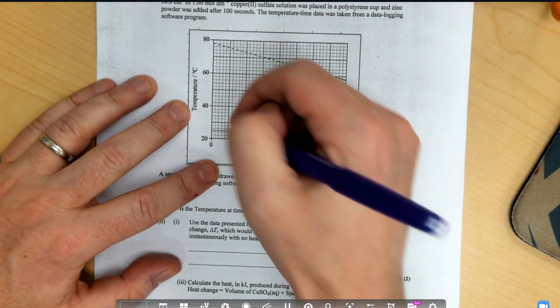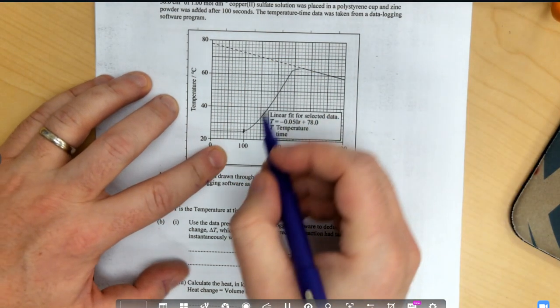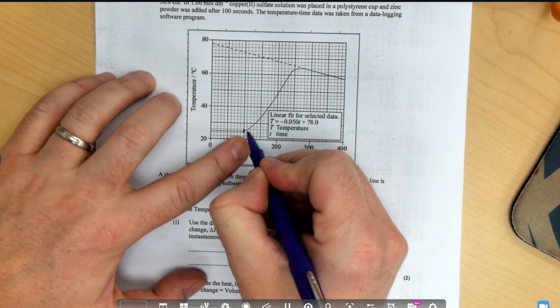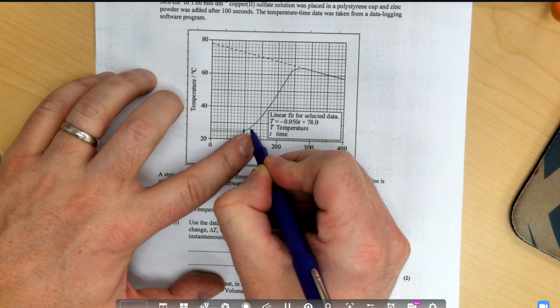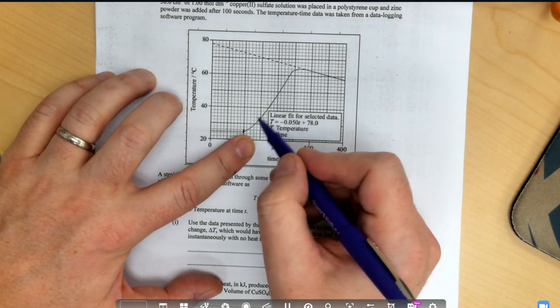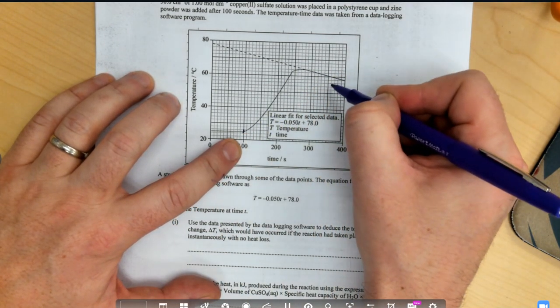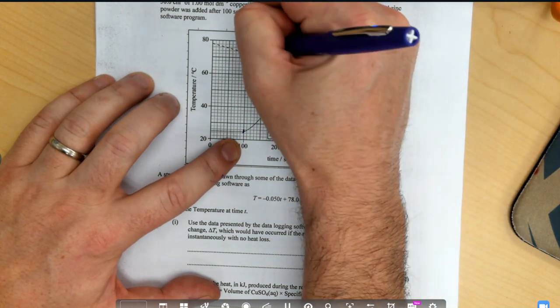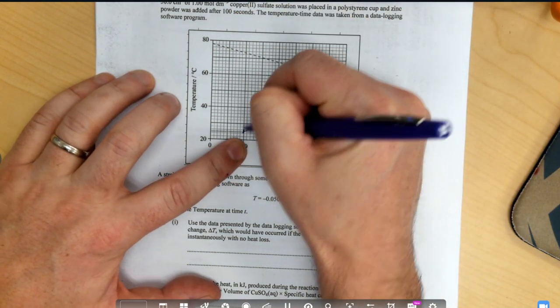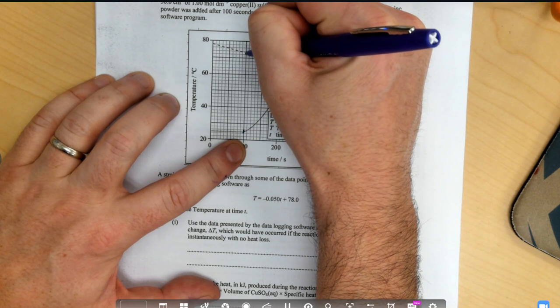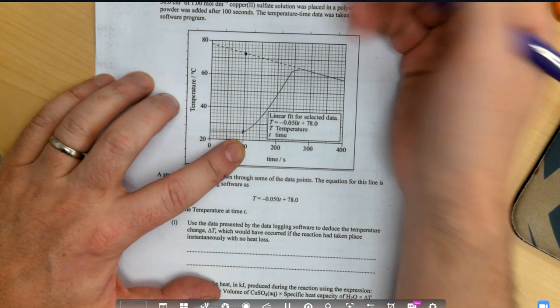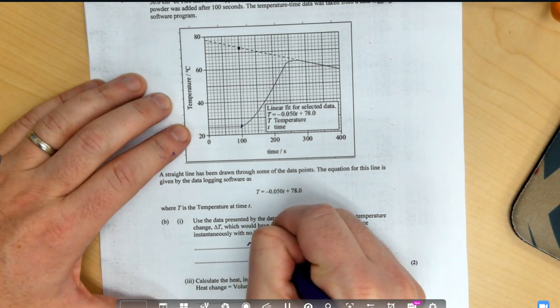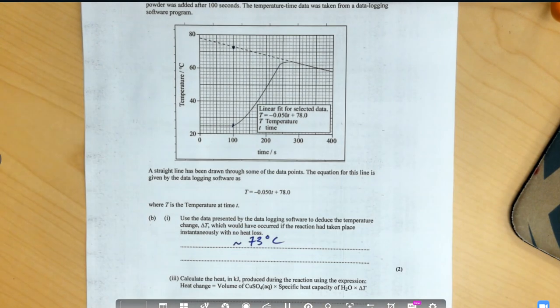So this is our extrapolation. We mixed our ingredients at 100. The temperature went up. So that mixture started losing heat the moment the temperature went above the room temperature. So to figure out what the temperature would have been, we just have to look at the rate of cooling and extrapolate back all the way to the point that we mixed the reactants together. So the temperature would have reached that point, which is approximately 70 to 73 Celsius.